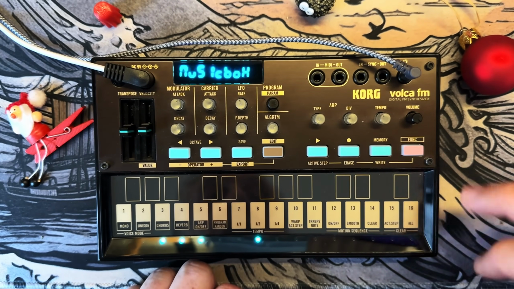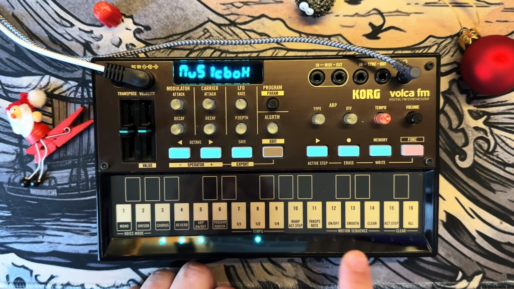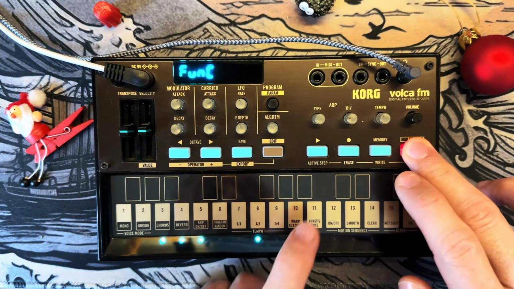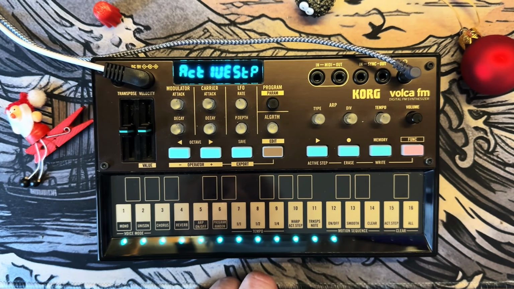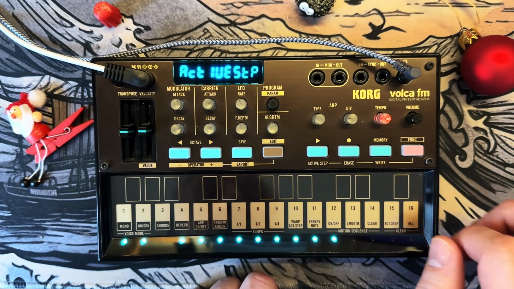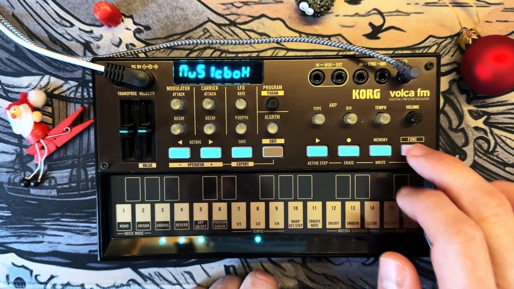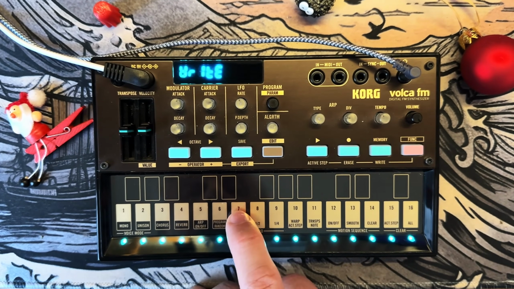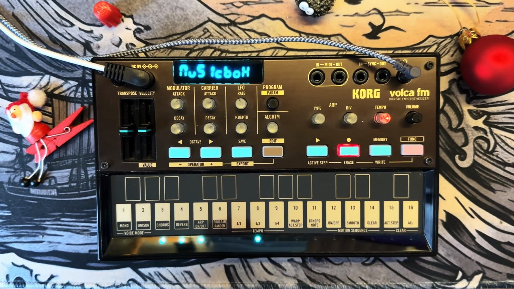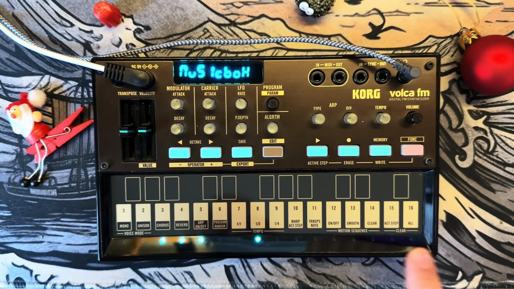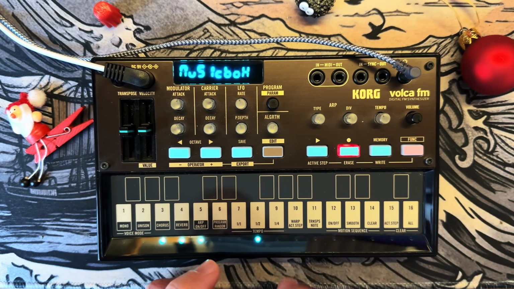I'm going to clear this, but when I clear it, it's going to clear the active step setting. So if I go into active step, I see they're all on. I'm going to turn those off again. And this time, I'm going to write the empty track into track 7. So that way, if I make a mistake, I can restore track 7 and not have to reset the active steps. All right, let's try that again.